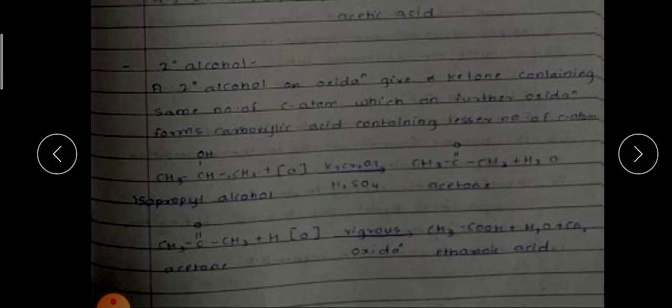Because in this case you will get the formation of an acid, along with some byproduct water, and the removal of carbon dioxide will be there.